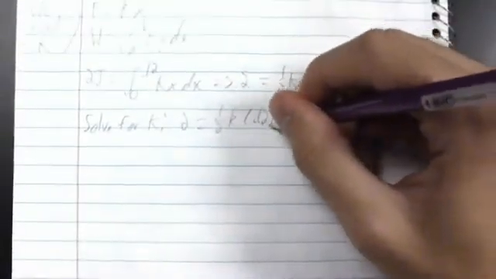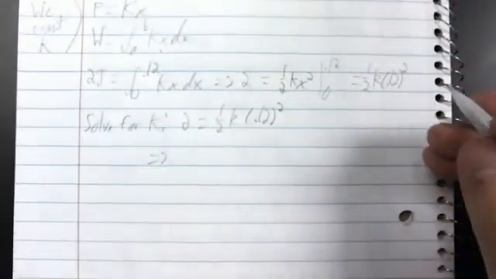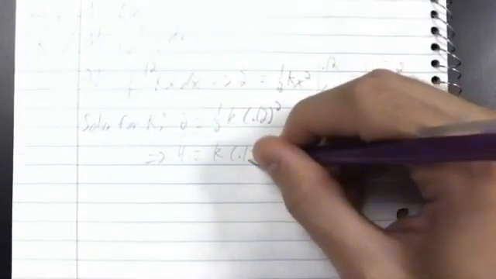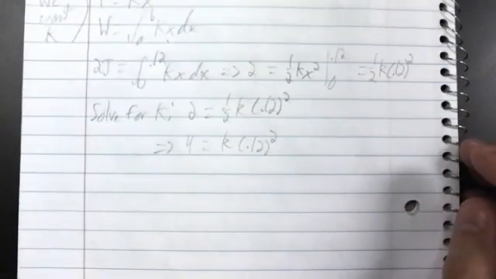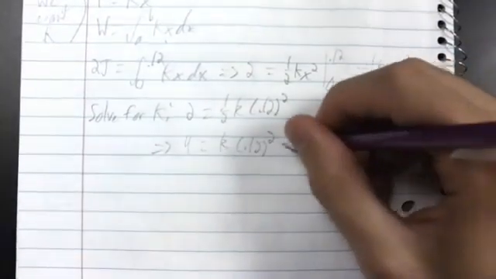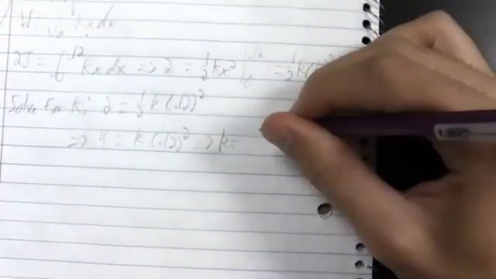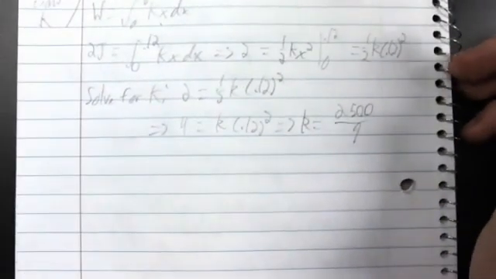2 equals 1/2 k 0.12 squared. I could multiply both sides by 2 to get 4.12 squared, and divide by 0.12 squared to get k equals 2,500 over 9, which is kind of obscure, but usually k values are kind of like that. It'll just be like that.